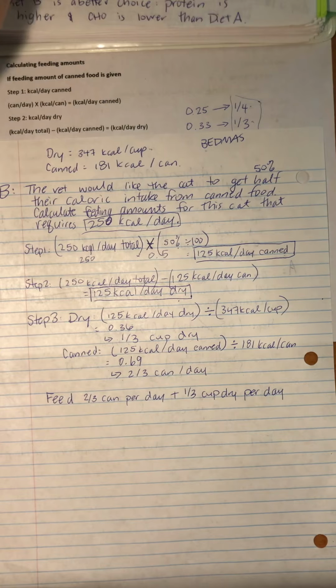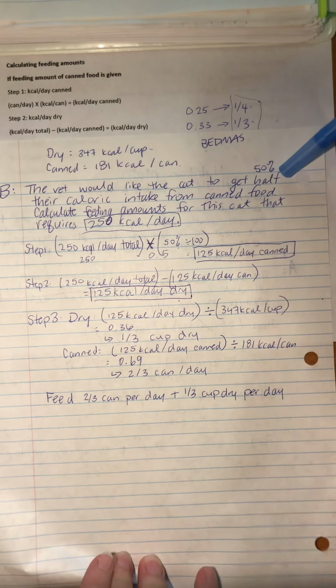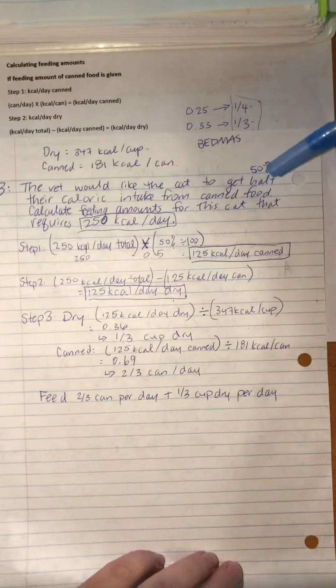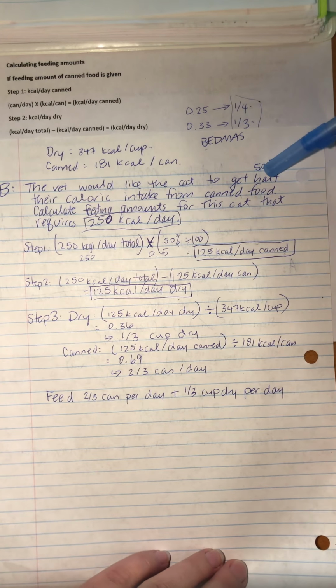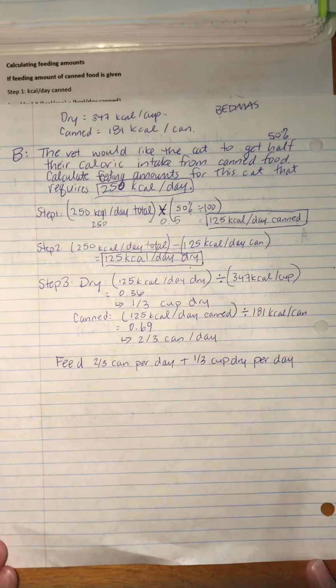Okay, so that's how we figure out feeding amounts when we're given 2 different scenarios. Either the owner has given you the feeding amount that they would like to use for the cans, or the doctor has given you how much of the caloric intake is going to be canned food. Okay. So those are our 2 options.